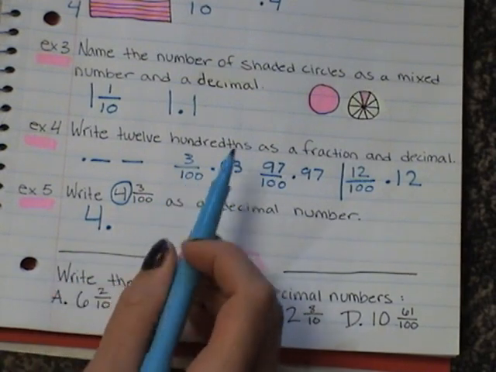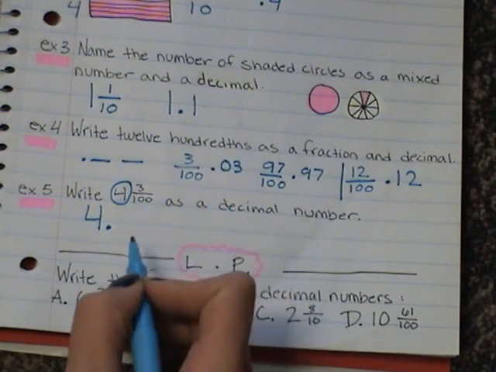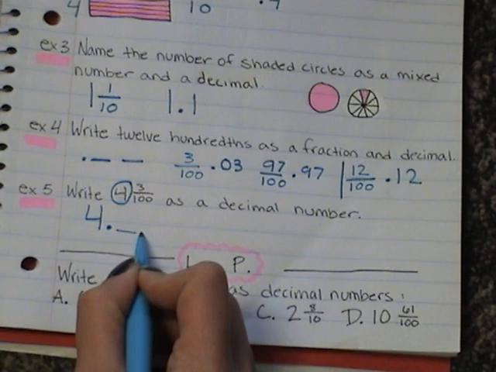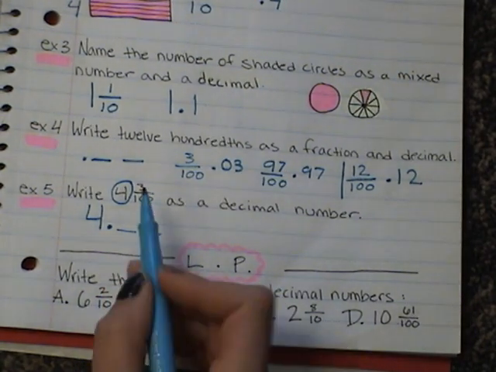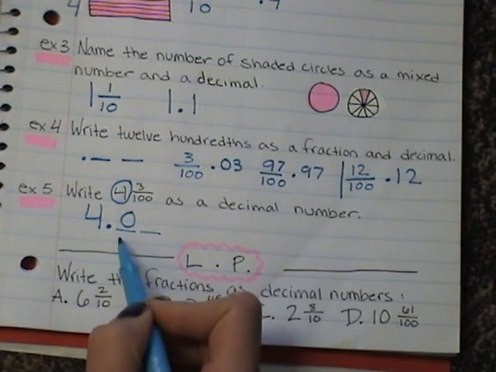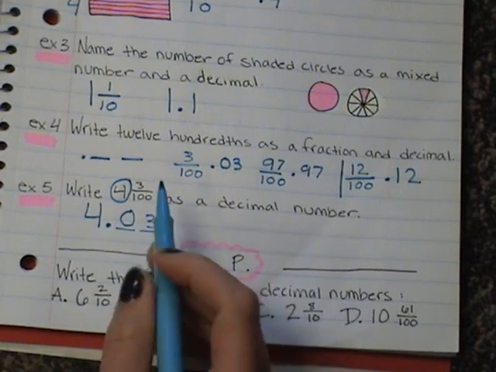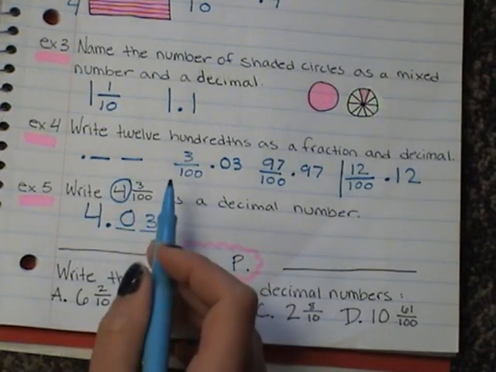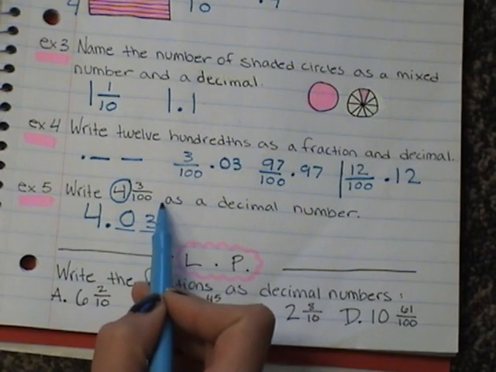Like we did before, I have 3 over 100, so I know I'm talking about 2 places after my decimal point, and I only have 3. So this becomes a 0, I don't have anything in the tenths place, and this becomes a 3 in the hundredths place. So 0 tenths and only 3 hundredths, and we would read this as 4 and 3 hundredths.